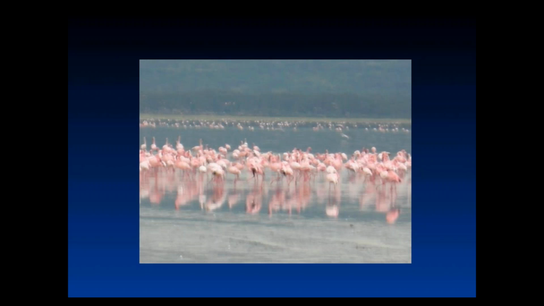Right. Okay. So this is Lake Nakuru. This is north of Nairobi, and this is where they literally have millions of pink flamingos. And this just gives you a close-up view of that. You can see them reflecting off the lake, and it's really quite beautiful.